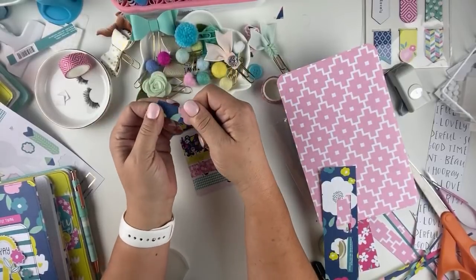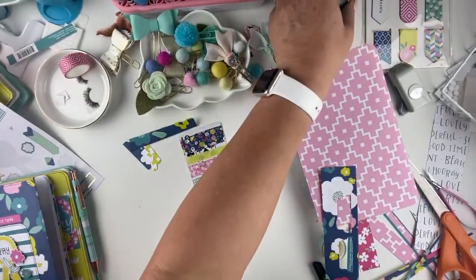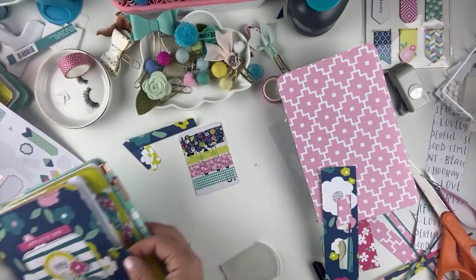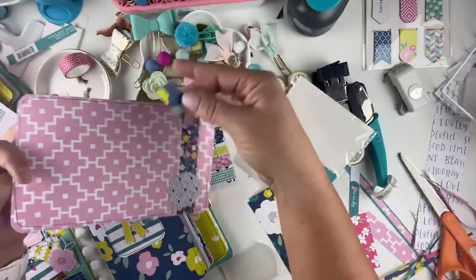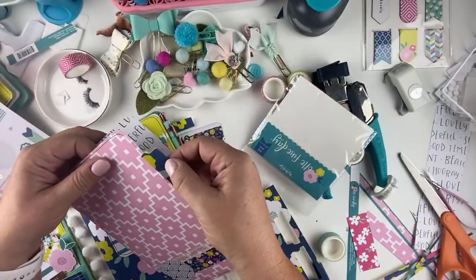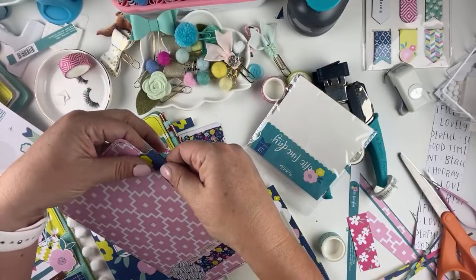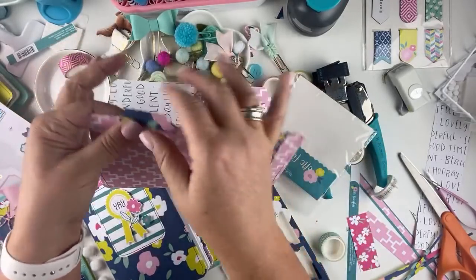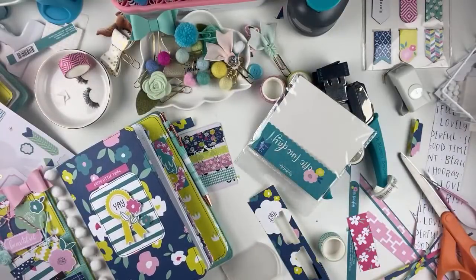Yeah, don't cut the fold, Debbie. That's exactly what I mean. Don't cut the fold. So here, I didn't cut the fold, so the fold is still attached for me. And then if I wanted, I could make a little tab right there. And then there you go. Okay, friends, that is it.